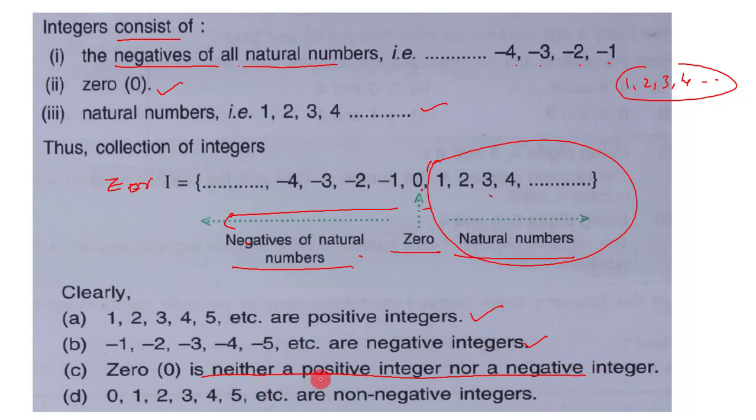And there is one more concept, that of non-negative integers. Non-negative means not negative, which means either positive or no sign. That means 0 together with the natural numbers forms the non-negative integers, which is the set of whole numbers. The set of whole numbers is the set of non-negative integers.